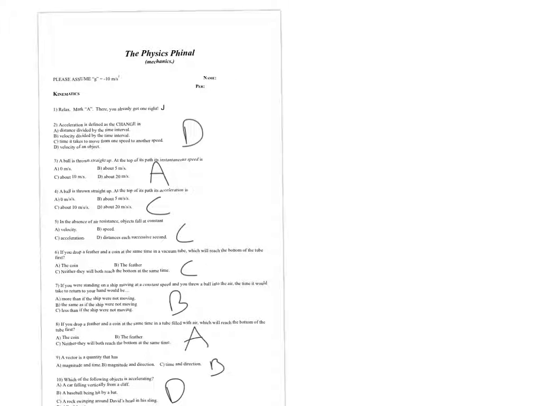All right, here are the answers to the physics final review, page 1. Obviously, number 1 is A. We went through these in class. Number 2, acceleration is defined as a change in velocity. The accelerator in your car changes your speed or your velocity, so that's what acceleration is.